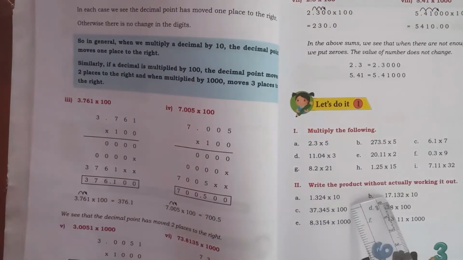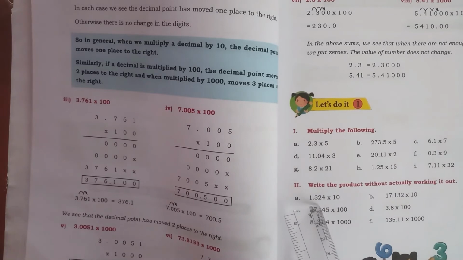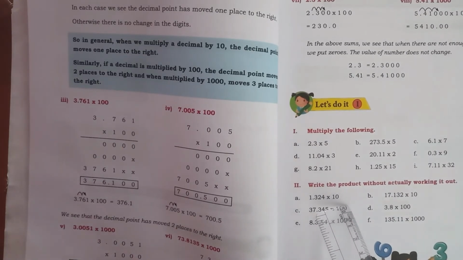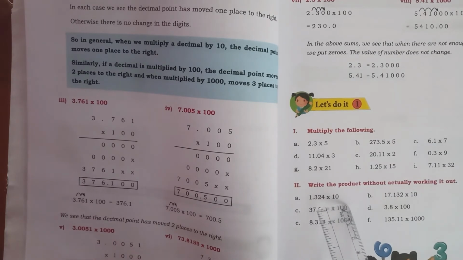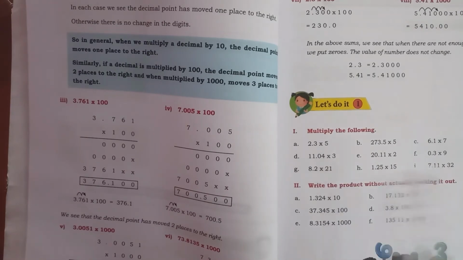Now in the second question, see here: write the product without actually working it out. That means 1.324 into 10. Without working out, we can put the 0 in front of this number 4. After 4, we can add the 0 here, and then check the decimal places.